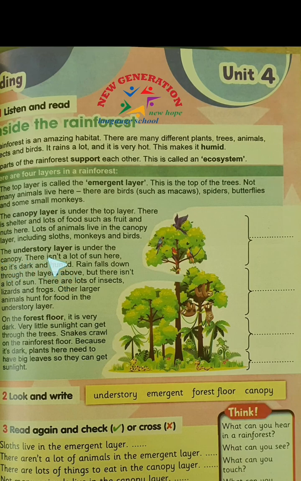3. The understory layer. It's under the canopy. There isn't a lot of sun. Why isn't there a lot of sun? Because there are so many trees, so the sun rays cannot go through it. There isn't a lot of sun here, so it's dark and humid. Rain falls down through the layers above, but there isn't a lot of sun. There are a lot of insects, lizards, and frogs.